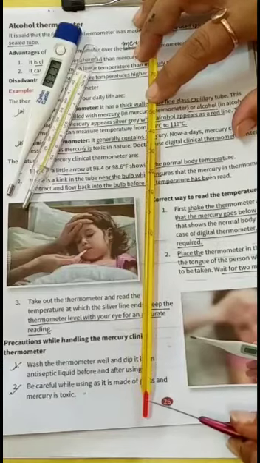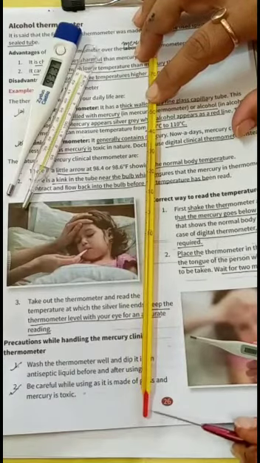These thermometers are either the mercury thermometer or the digital thermometer. The laboratory thermometer can be a mercury thermometer or alcohol thermometer depending upon the liquid they contain. In case of mercury laboratory thermometer, this knob is also silvery white in color and the material inside this is mercury.